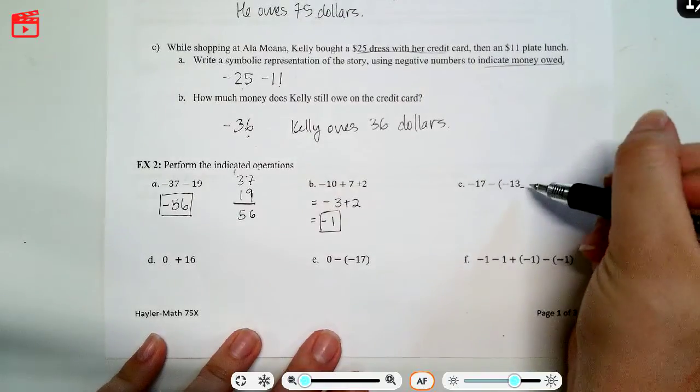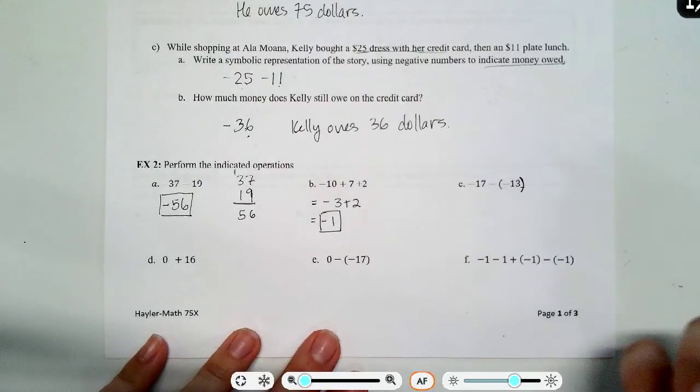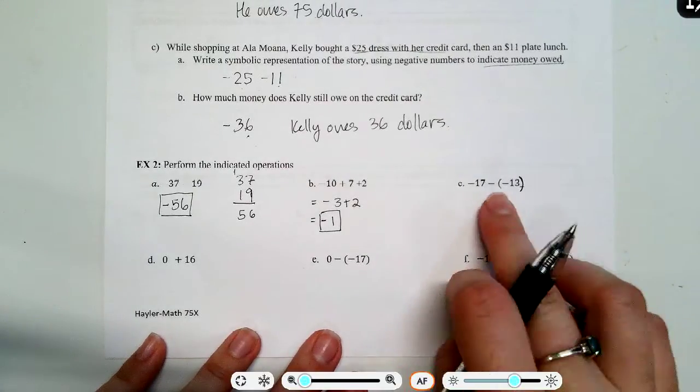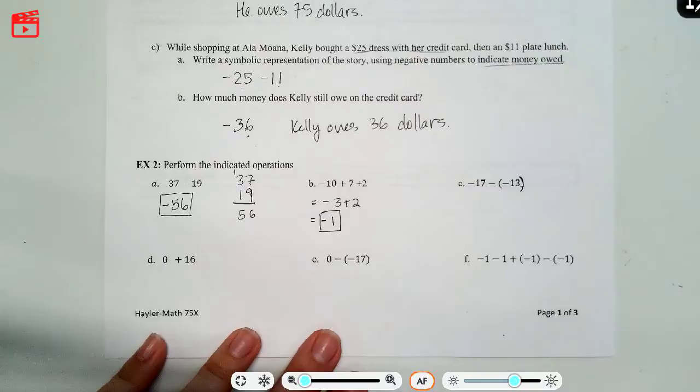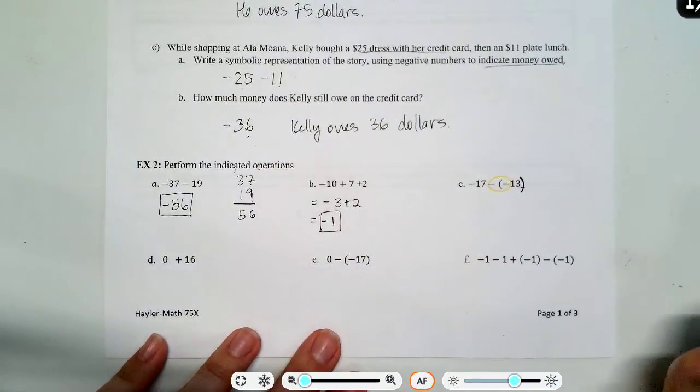Okay, real quick, please fix this in your notes. That's supposed to be a parenthesis, not a space. All right, so now this is where things become a little interesting. See this double negative here? When you see a double negative like that, it is going to end up canceling your negative.